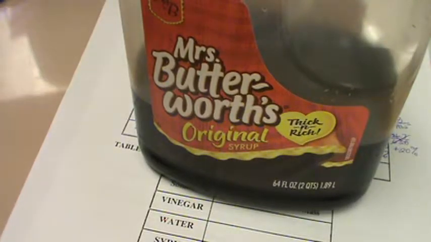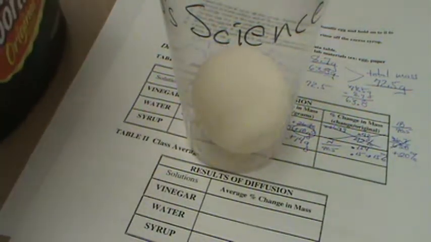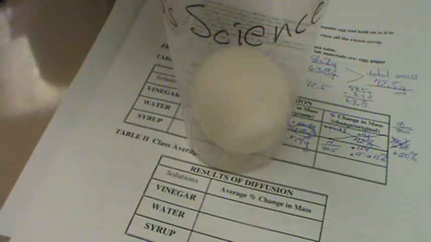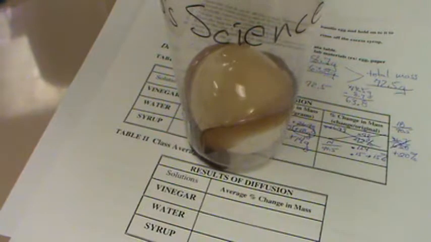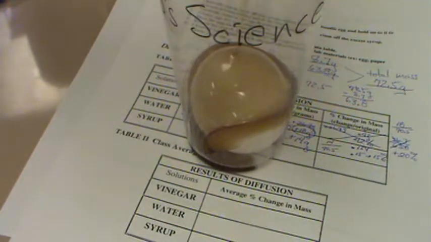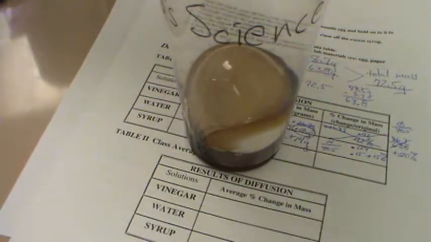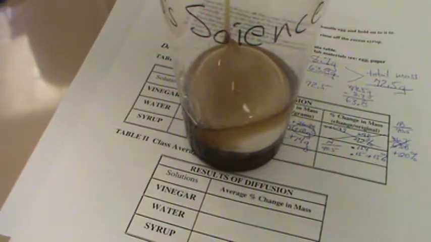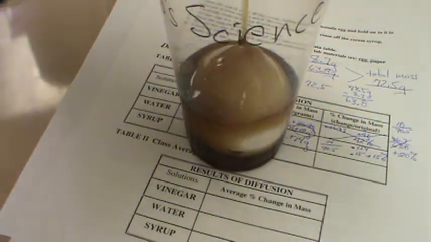So we're going to take our egg, and somebody's been really messy with this, and we're just going to cover the, oh, doesn't that just look delicious? Oh yes. We're going to cover the egg in syrup. The idea here is that the syrup is a hypotonic solution. It has a lower concentration of water molecules than inside the egg. We have been stuffing this egg with water molecules now for the past 2 days.